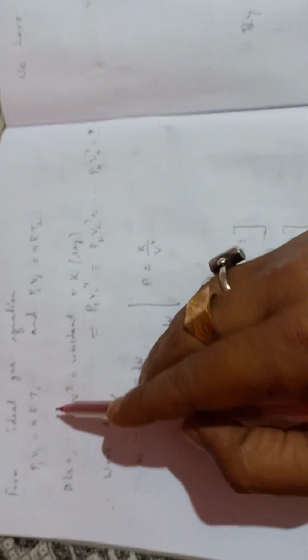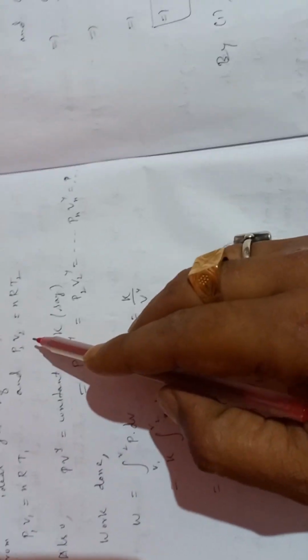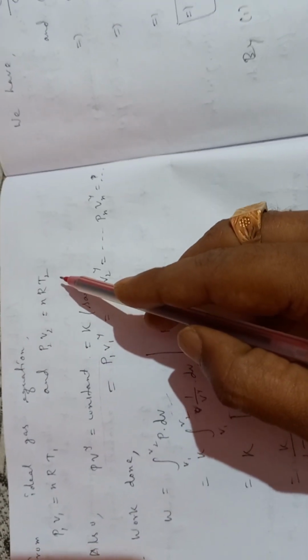We have taken P1 V1 as nRT1 and P2 V2 as nRT2. So we can write P1 V1 equal to nRT1 minus P2 V2 equal to nRT2. If we take nR by 1 minus gamma common, in the bracket we will get T1 minus T2. So this is equation 1 we have written down.